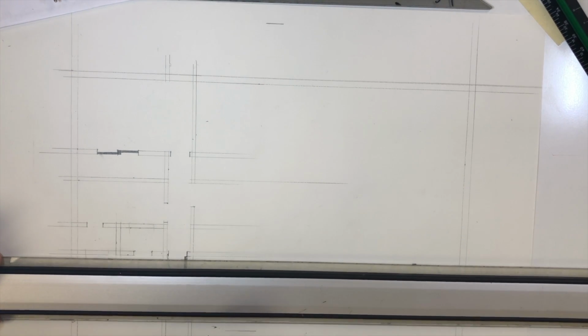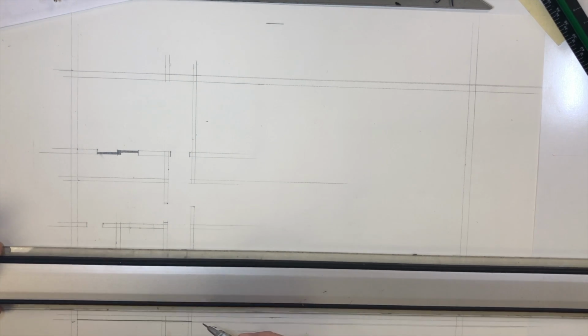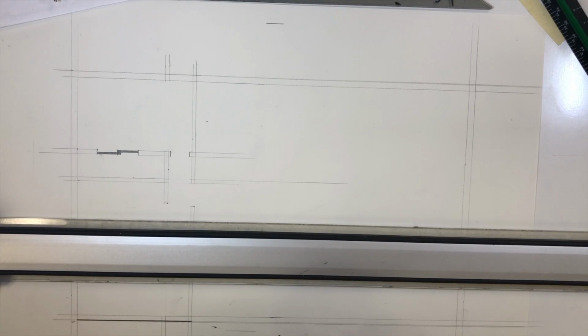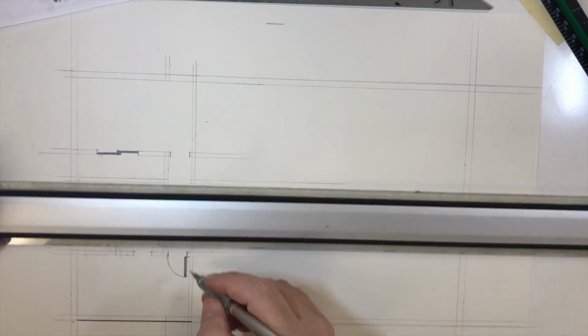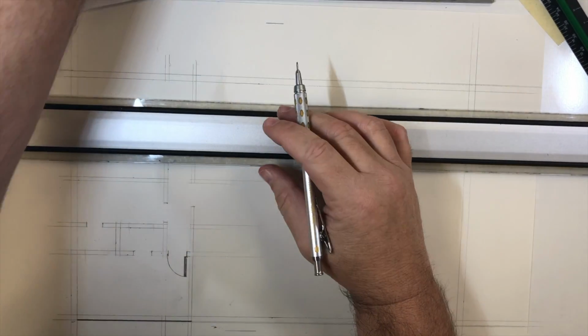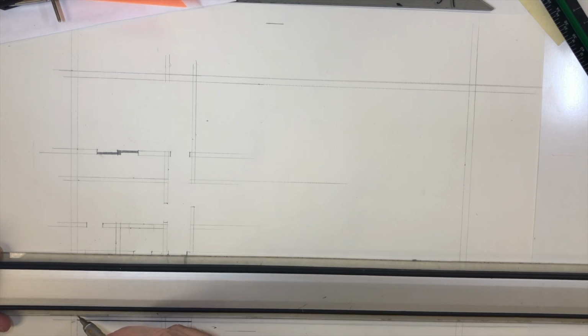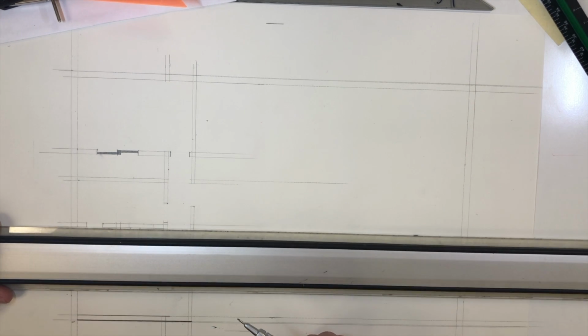So I'm going to make it a lot bolder, darker. And I may even double that up, and do sort of a double line. Okay, so there's my double line. Now the interior walls, I'll just do with a single line. So the interior portion of this wall just gets the one line, like so.